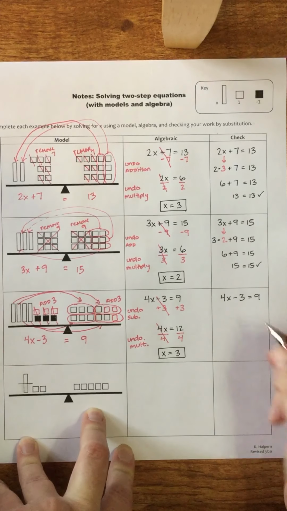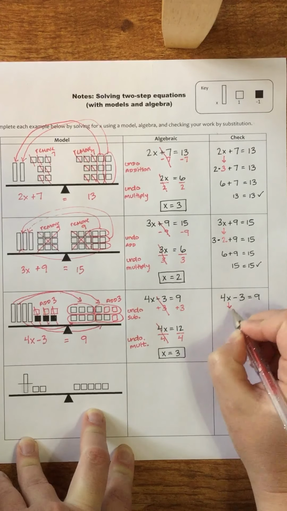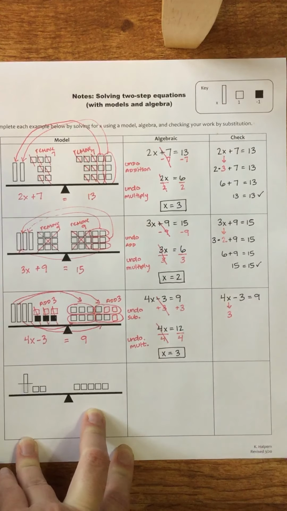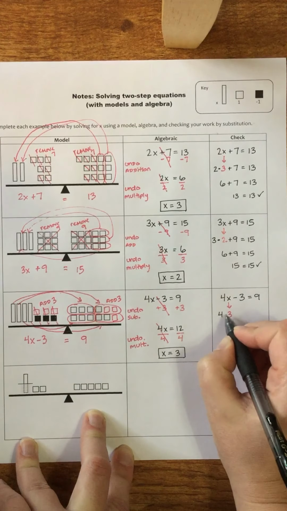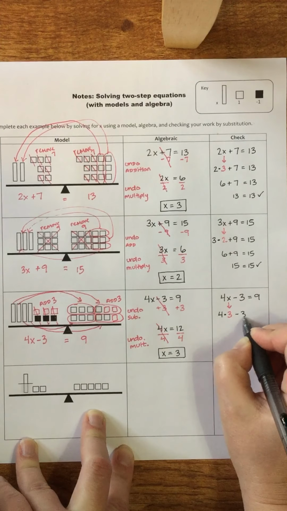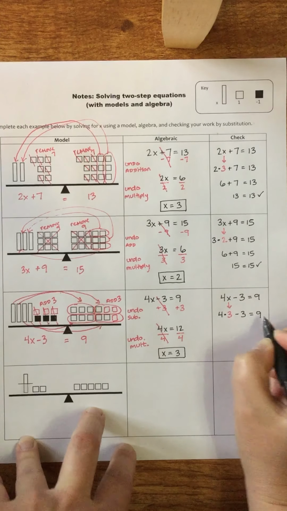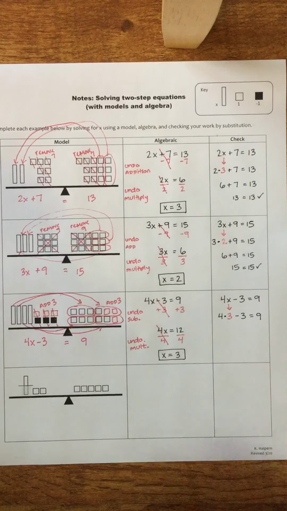I'm going to take the original equation again, substitute the supposed answer. Sorry, I have to shift the iPad for just a moment.